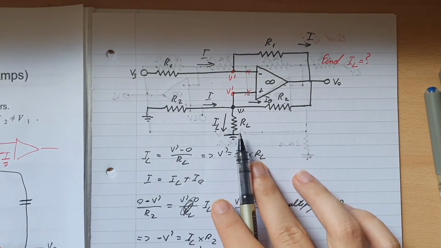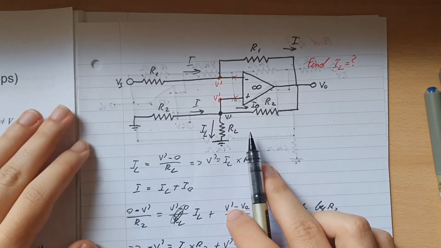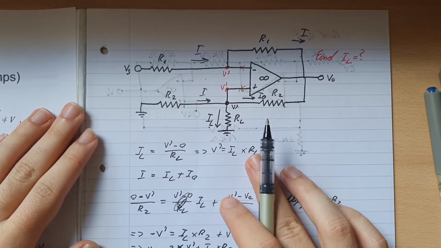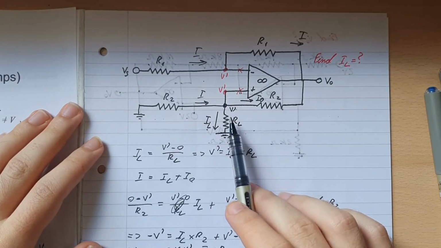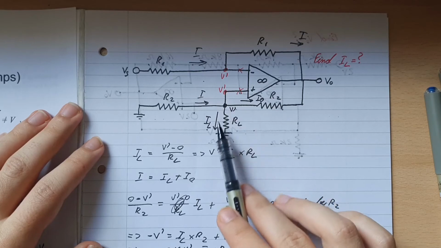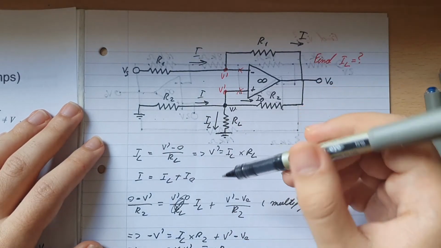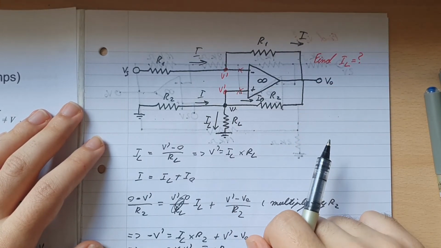But maybe, if the teacher is strict in exams or in tests, I guess he'll do this to you. He'll be like, oh, calculate this current that goes straight to ground as a load, to check if you know how to do it or not.